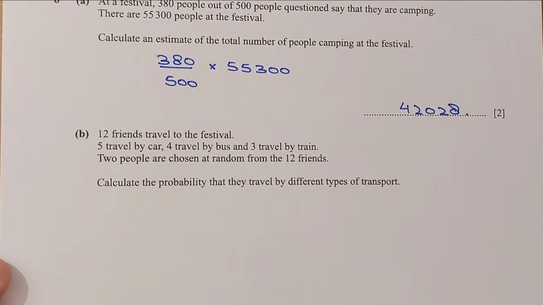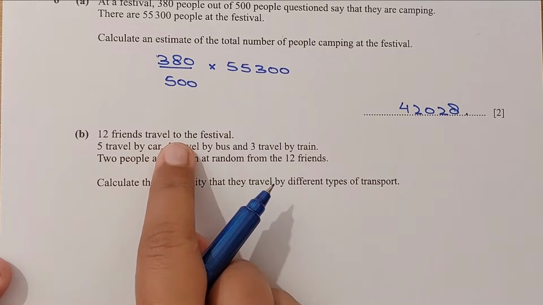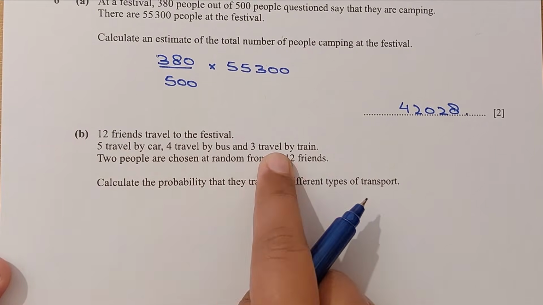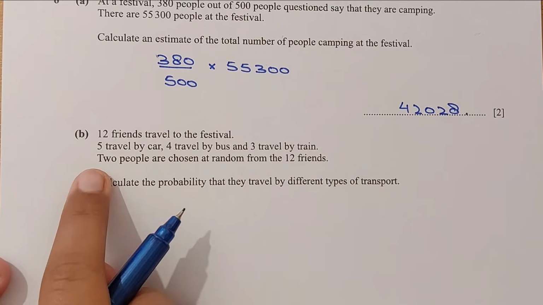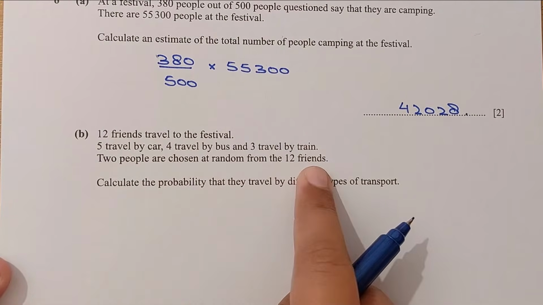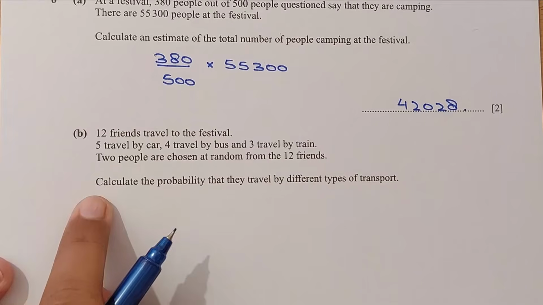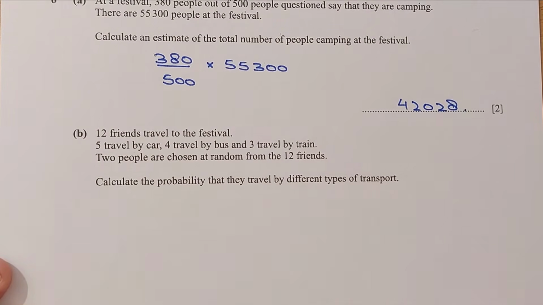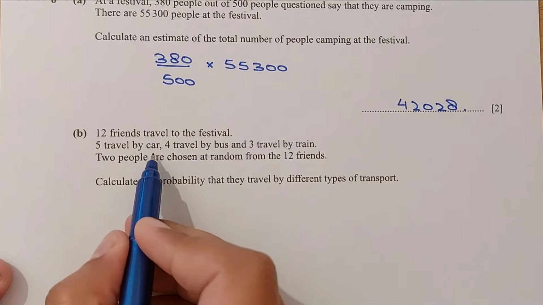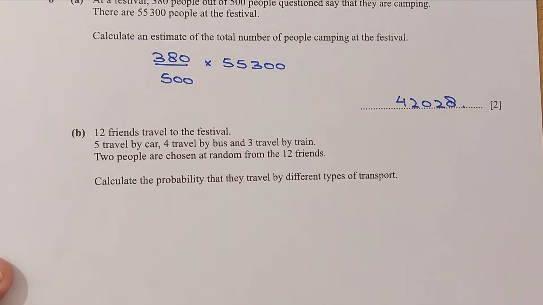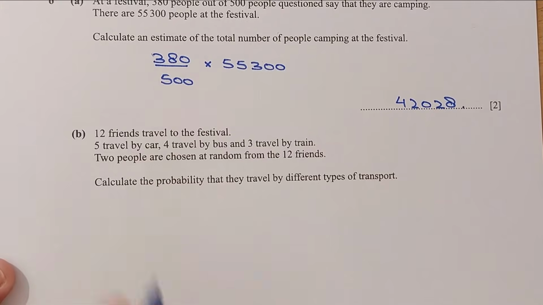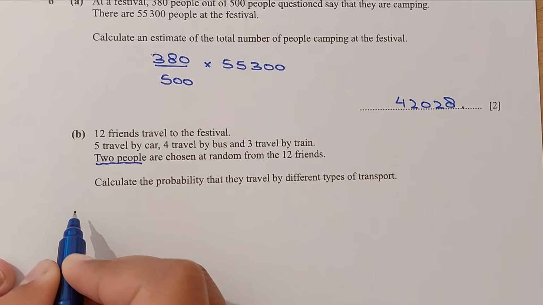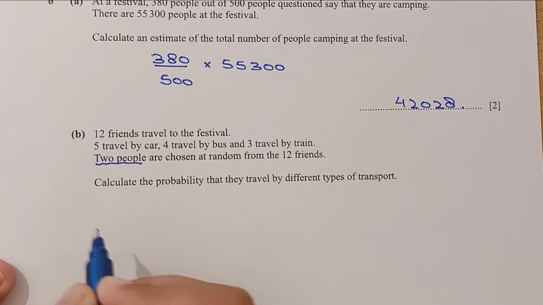Now for part B. 12 friends travel to the festival, 5 travel by car, 4 travel by bus, and 3 travel by train. Two people are chosen at random from the 12 friends. Calculate the probability that they travel by different types of transport. Okay, so by car, bus, and train. So we have three combinations, because two people are selected at random, right? And they are not placed back, right?